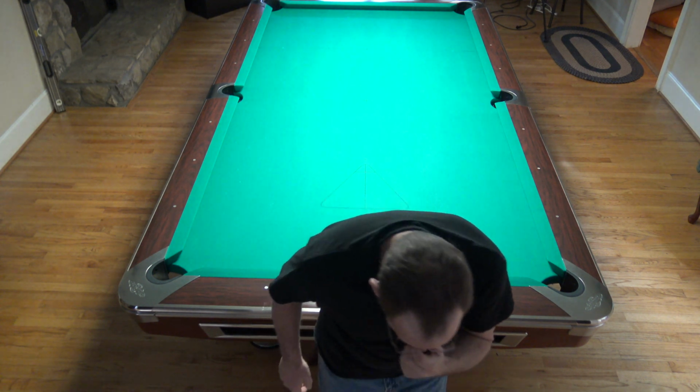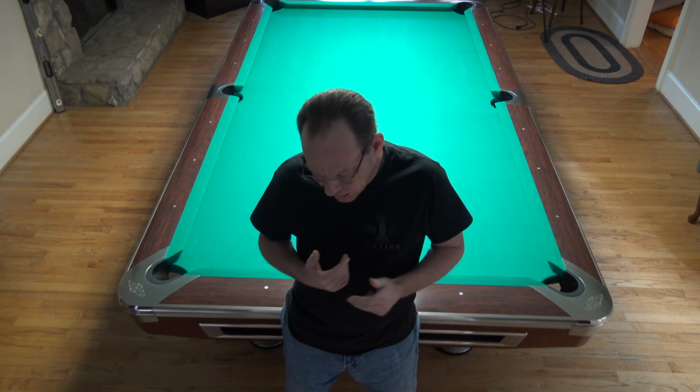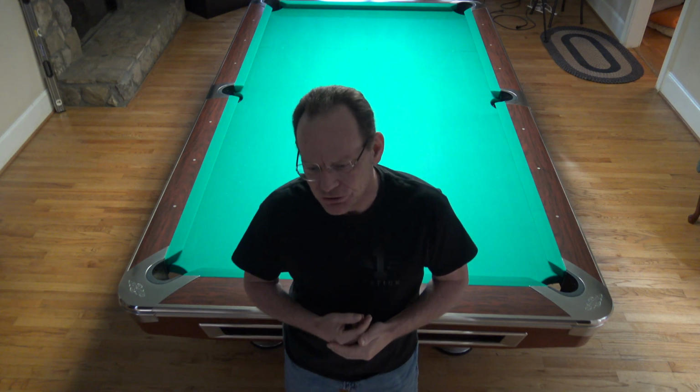This one is obstacle balls. And obstacle balls is object balls that are on the table that are in your way. It's that easy. There are really three categories of these.